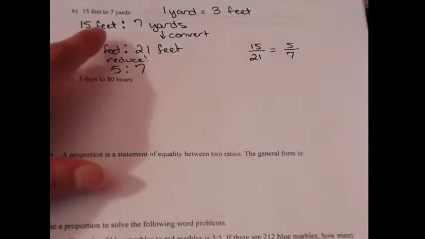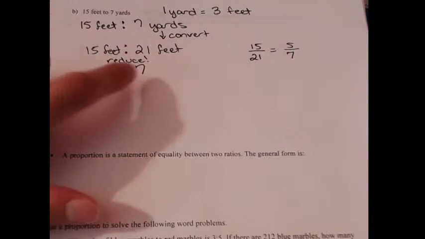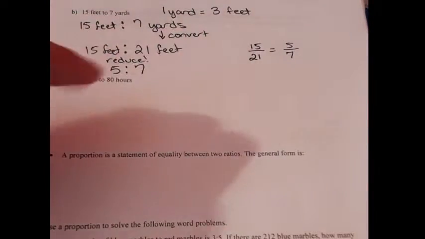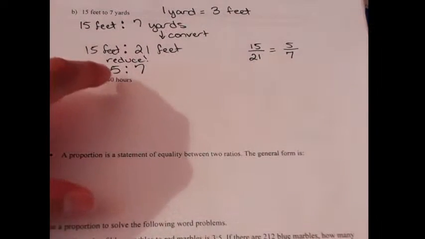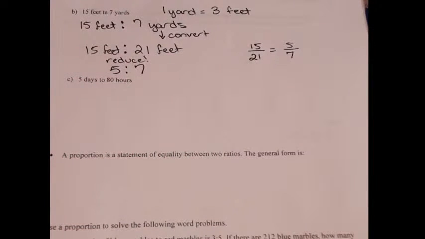Order definitely matters. So because we said 15 feet to 7 yards, 15 feet is your first term, 7 yards is your second term. This answer obviously would be different if we had the reverse. If we had 7 yards to 15 feet, then our converted and reduced answer becomes 7:5 instead of 5:7. So you want to be really careful. Order definitely matters when referencing ratios.